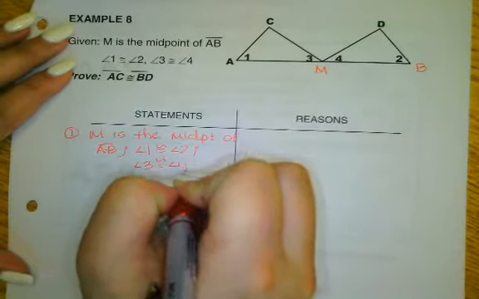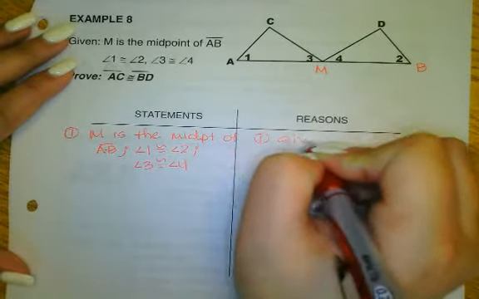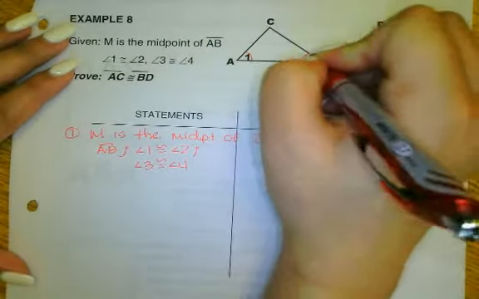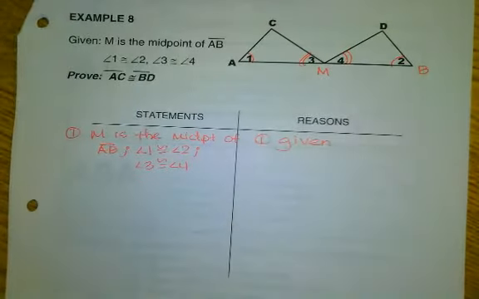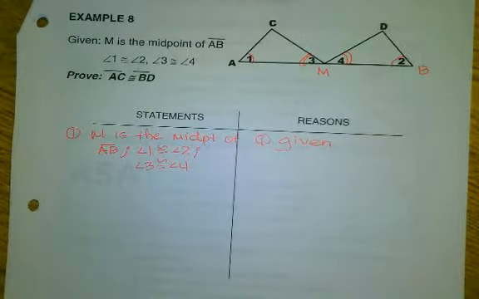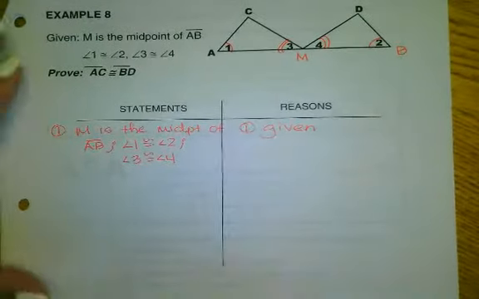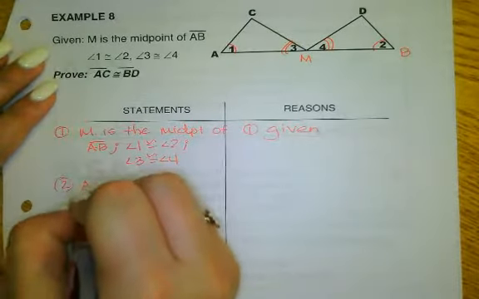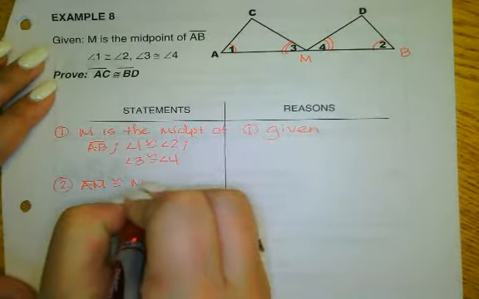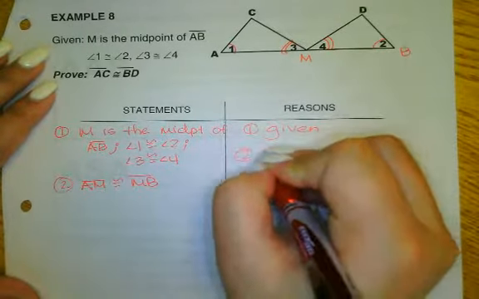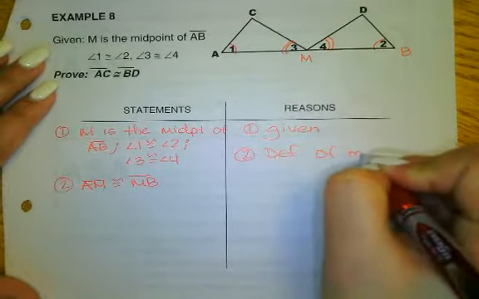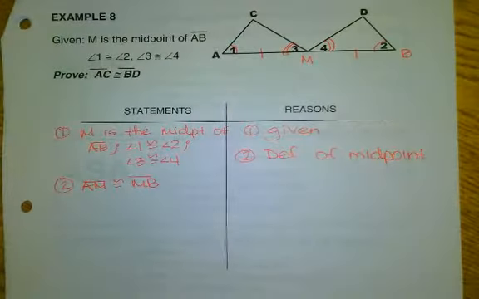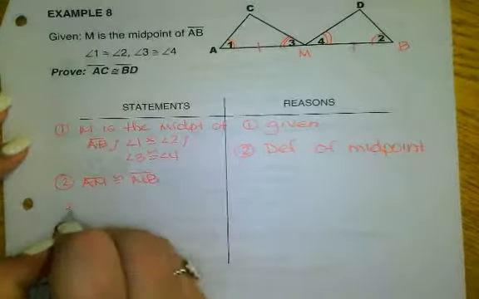Lots of givens. 1 is congruent to 2. 3 is congruent to 4. Alright, step 2, what do we got? AM is congruent to MB, and why is that? Definition of midpoint. Now what?